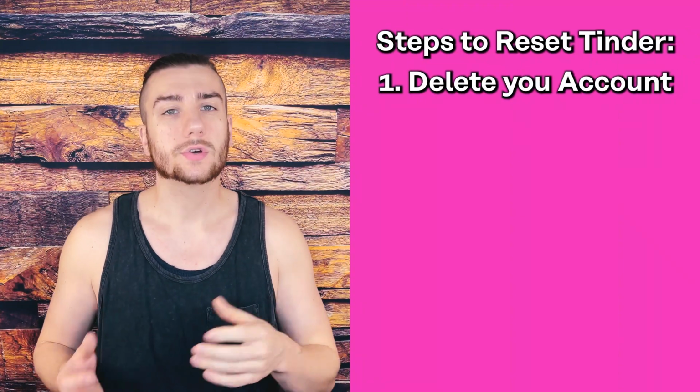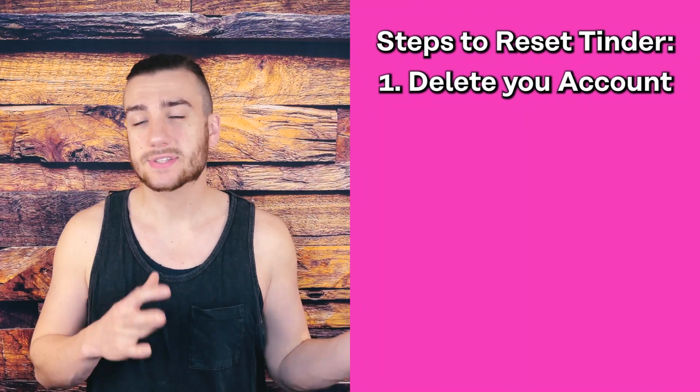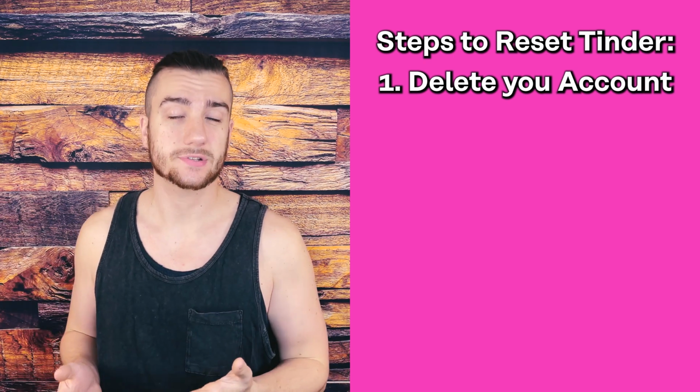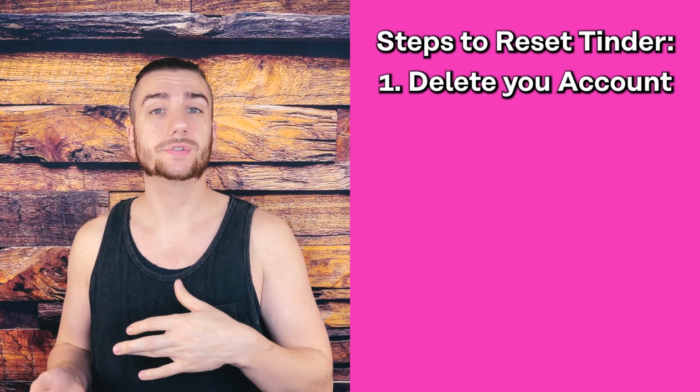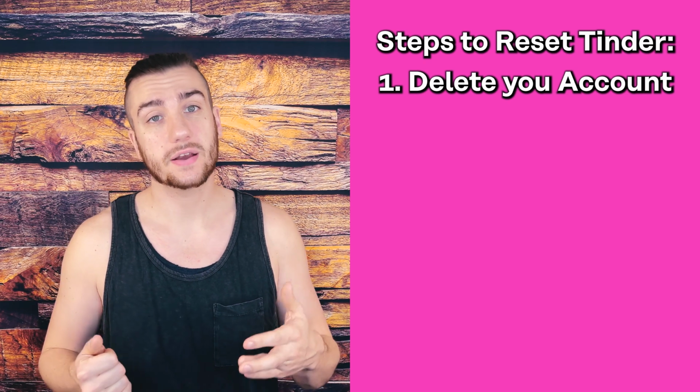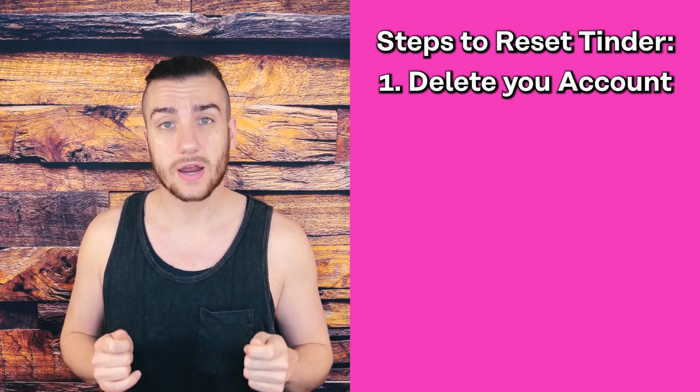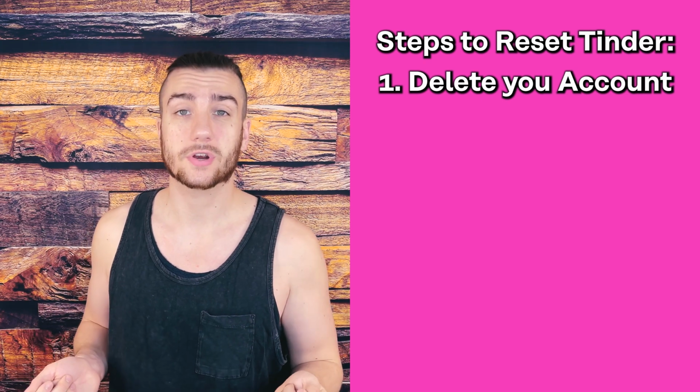And the first step is deleting your Tinder account. You can of course do this by going into the Tinder settings, going to your account, and hitting delete account. When you do that, it is going to delete all of your information except for the meta information that they're going to hold on to in case you do try to make a new account, which we are going to try and do today.